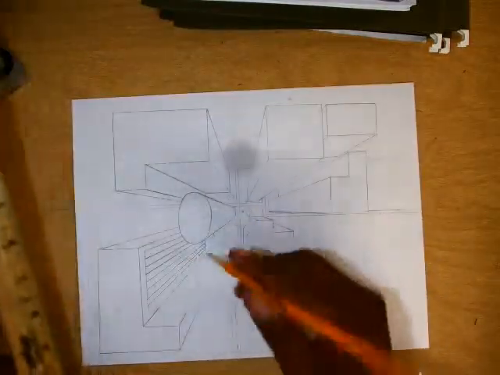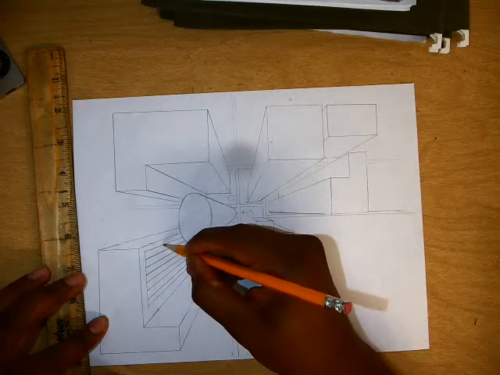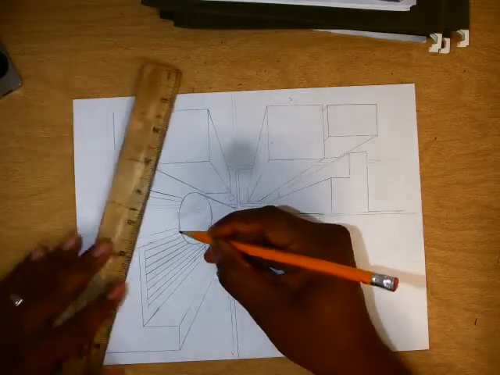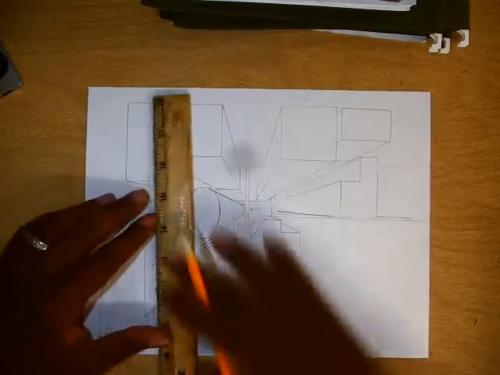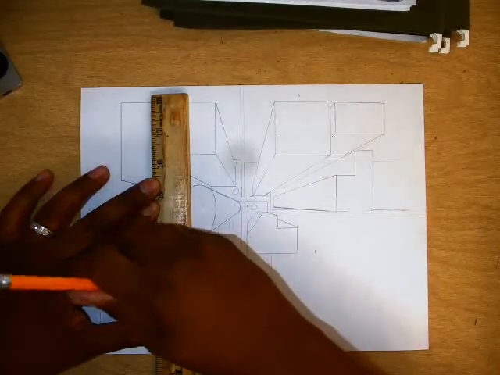And then I can come back and create my verticals or my horizontals.